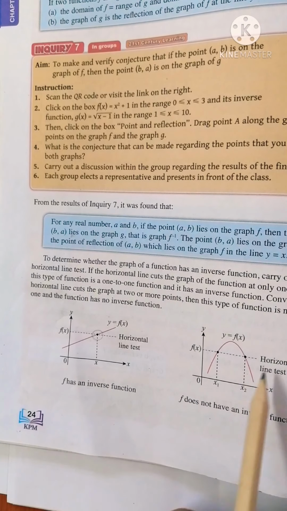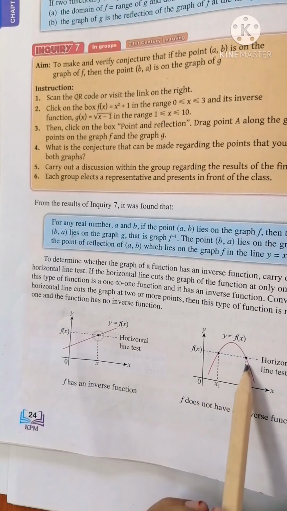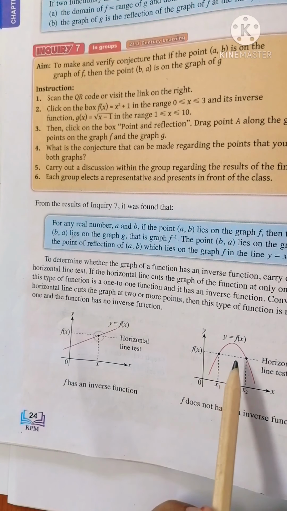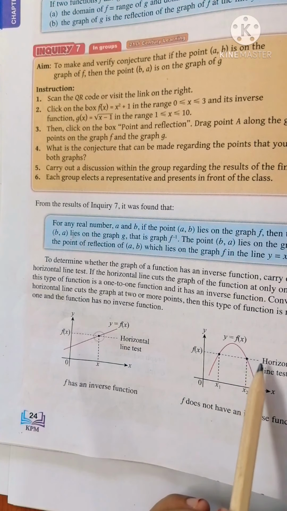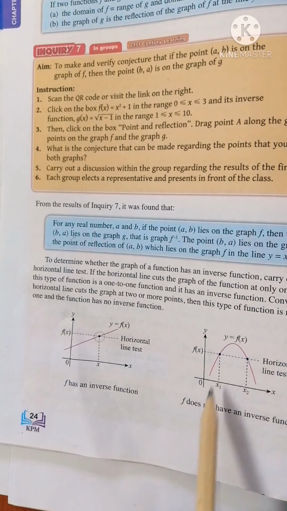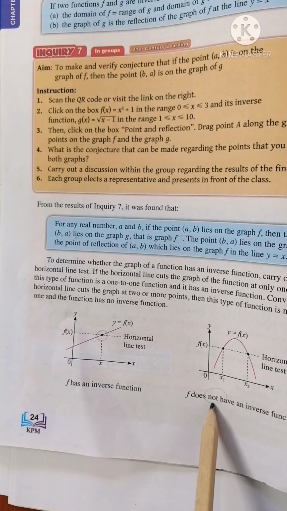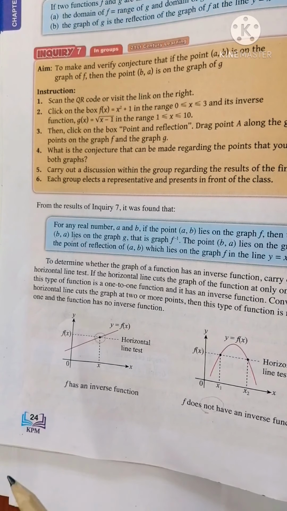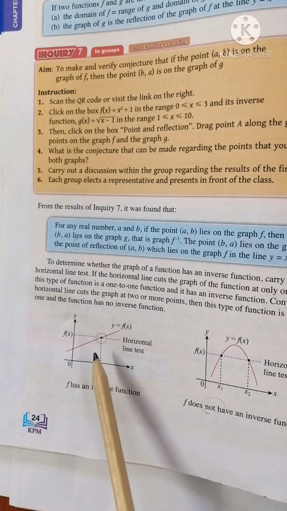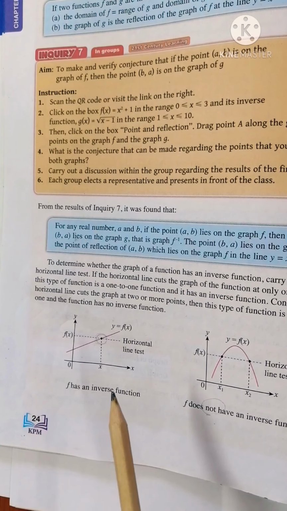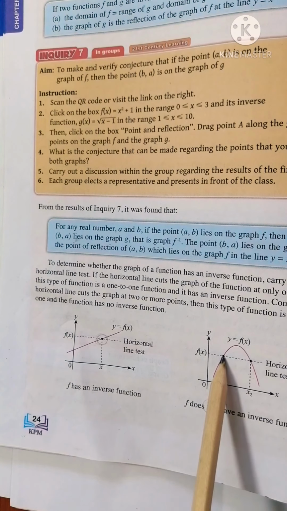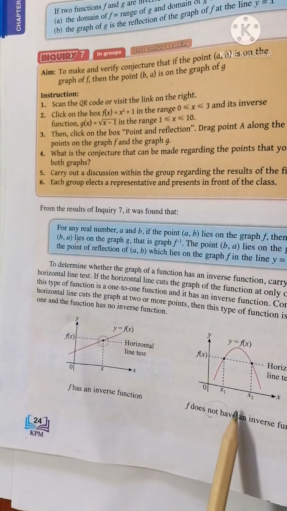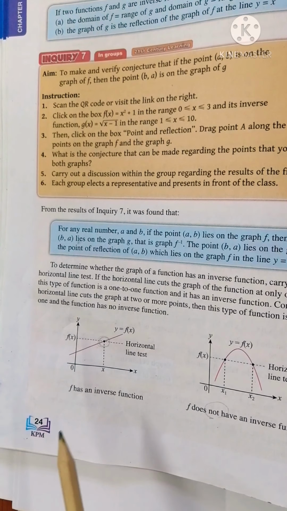But if the horizontal line test is applied and the graph intersects the horizontal line at more than one point, then we consider this one as not an inverse function. Because we know that the property of the inverse function is one-to-one, right? So it must have one object, one image. It cannot be more than that. If it intersects at 2 points, it means that it is not an inverse function. Remember this one.